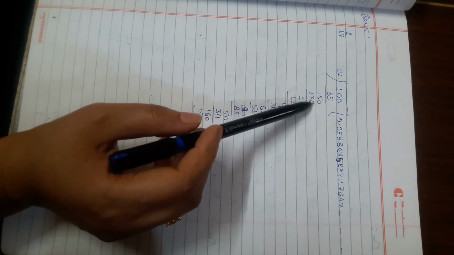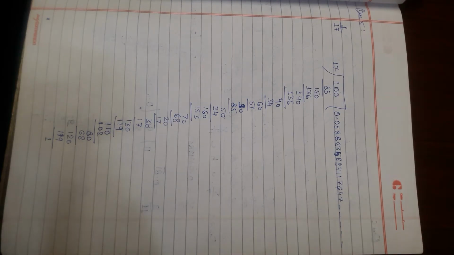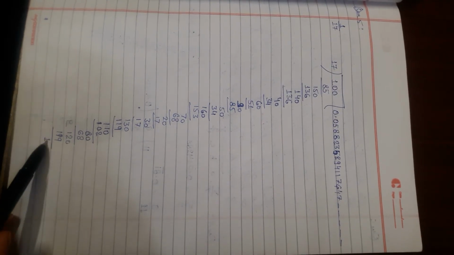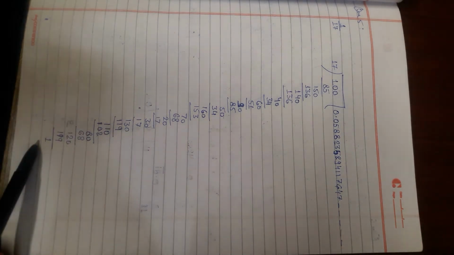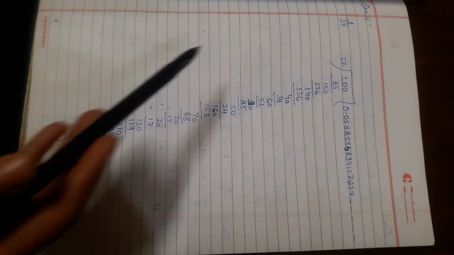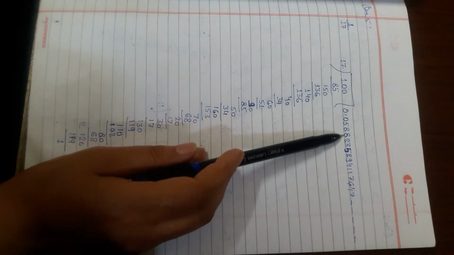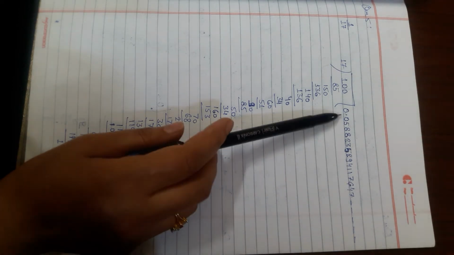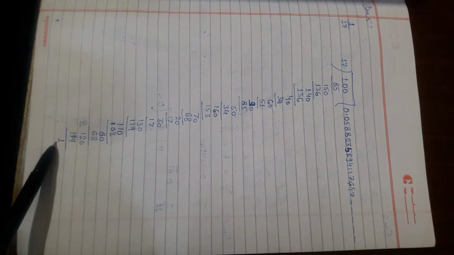In this way we will do it again and again, until you get the same remainder again, meaning it has repeated. See, one remainder has come here, again 1 as it was in the beginning, and see the digits, so many digits are here which are not repeating. Then after it will start repeating.